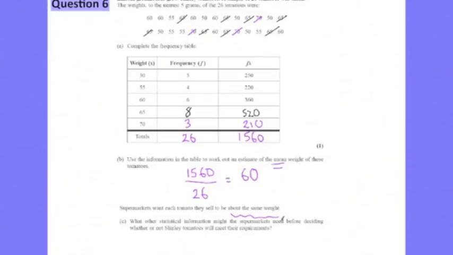We're going to need to collect more data. We're going to be able to find the range, what the minimum size is, what the maximum size is, to find the interquartile range, to see if there's any outliers. All of these things to find the standard deviation. All of these things will help the supermarket decide whether or not Shirley tomatoes meet their requirements. So collecting further data and carrying out further statistical analysis.